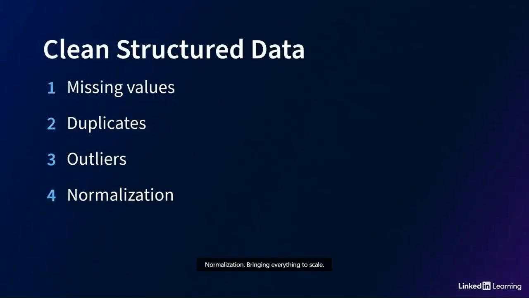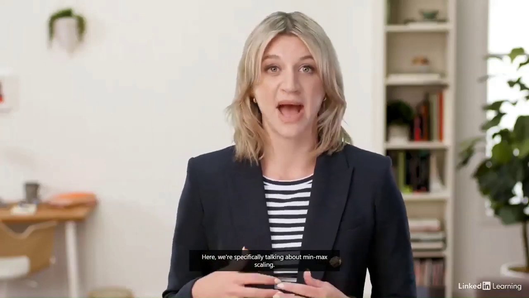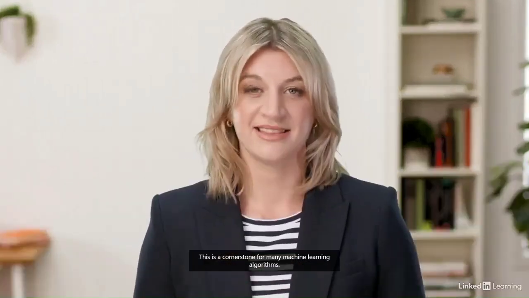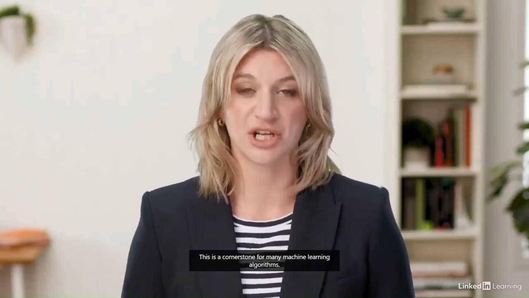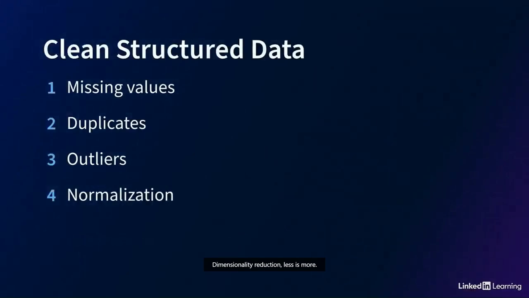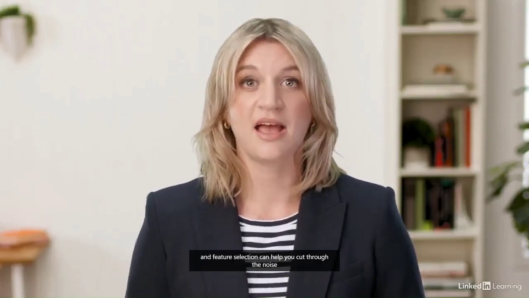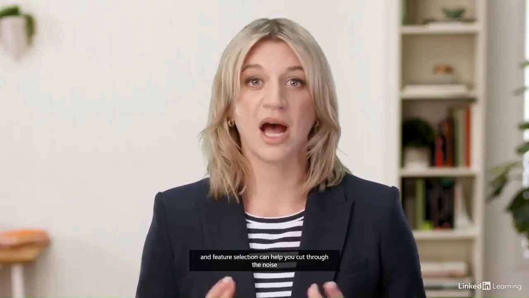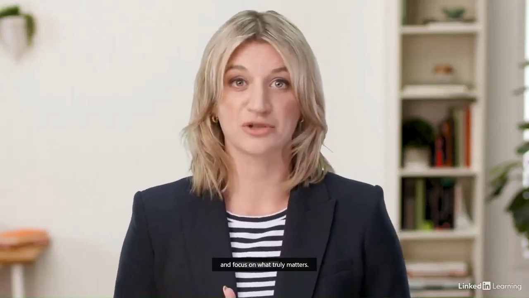Normalization. Bringing everything to scale. Here, we're specifically talking about min-max scaling. It's all about rescaling features to a common range like 0 to 1. This is a cornerstone for many machine learning algorithms. Dimensionality reduction. Less is more. Sometimes fewer variables mean better models. Techniques like principal component analysis and feature selection can help you cut through the noise and focus on what truly matters.